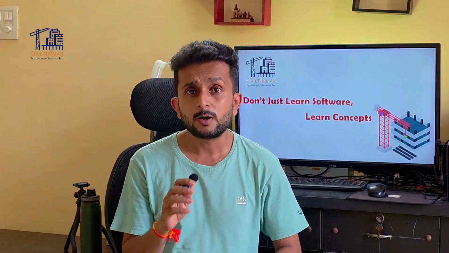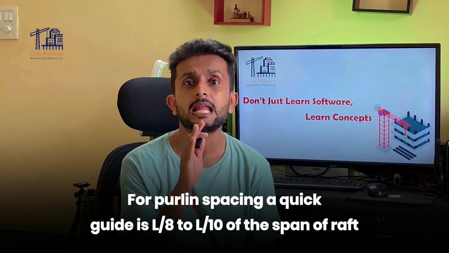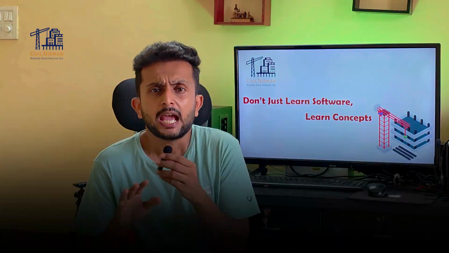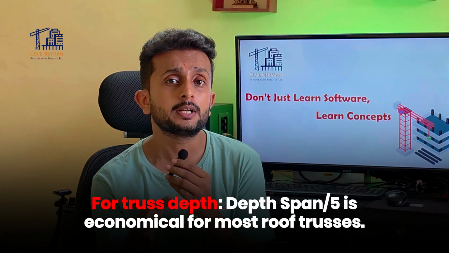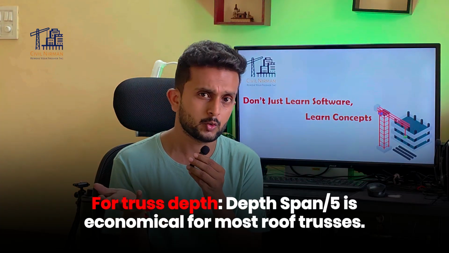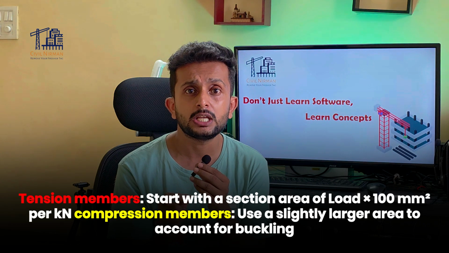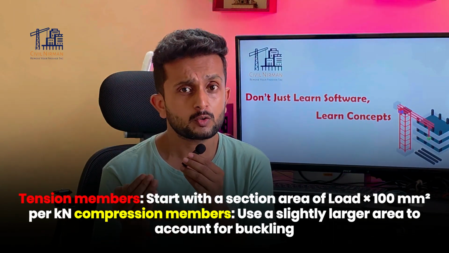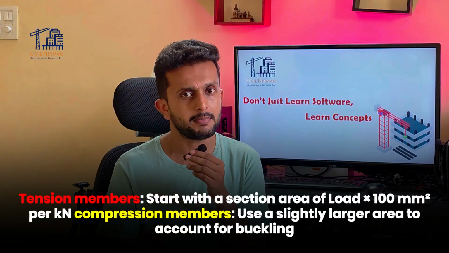So let's talk about the purlin spacing. For the purlin spacing, a quick guide is L by 8 to L by 10 for the span of the rafters. For the truss depth, you can use the following equation, where the depth is span by 5. It is mostly economical for most of the roof trusses. For the tension members, you can start with a section area of load times 100 mm square per kN. And for the compression members, use a slightly larger area to account for buckling.